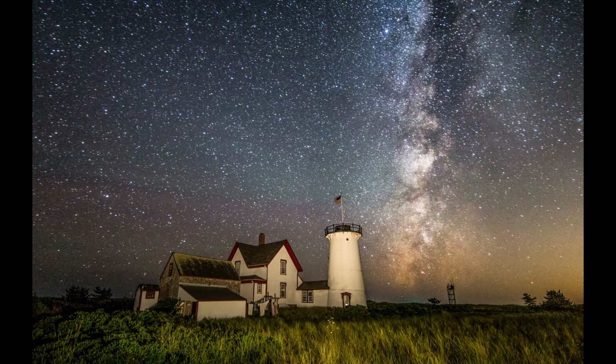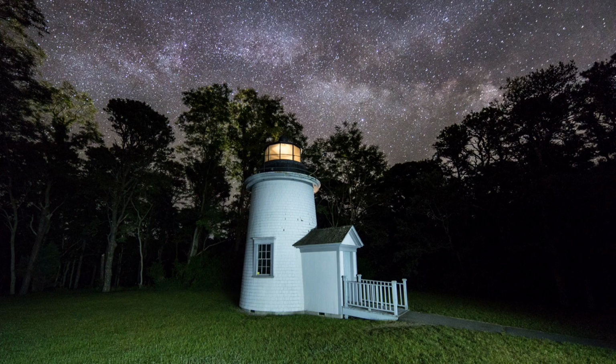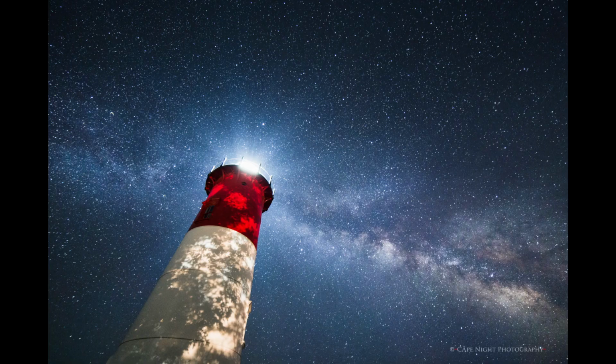When I say Milky Way landscape photography or astro landscape photography, which is another way people refer to it, this is the type of thing I am talking about. So essentially you have a great foreground composition and it is topped with the Milky Way. And that is how I typically shoot.